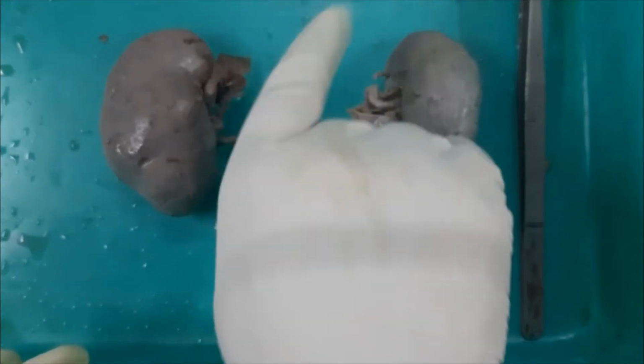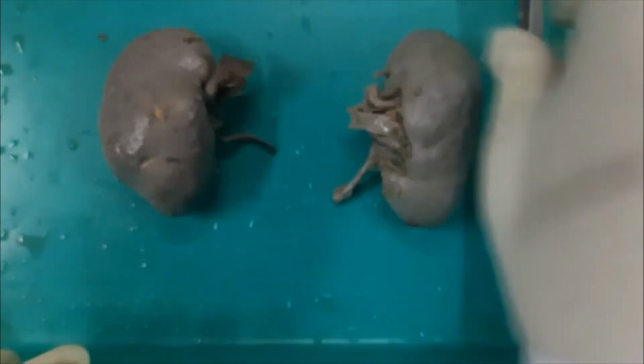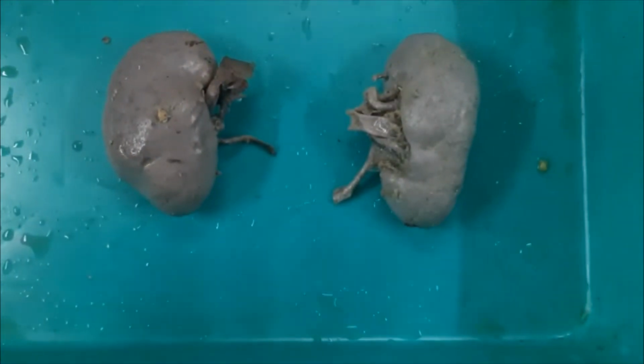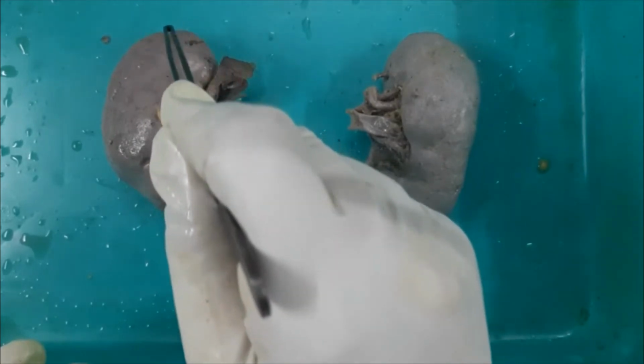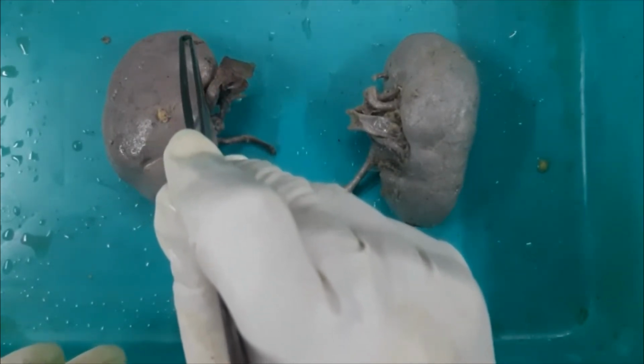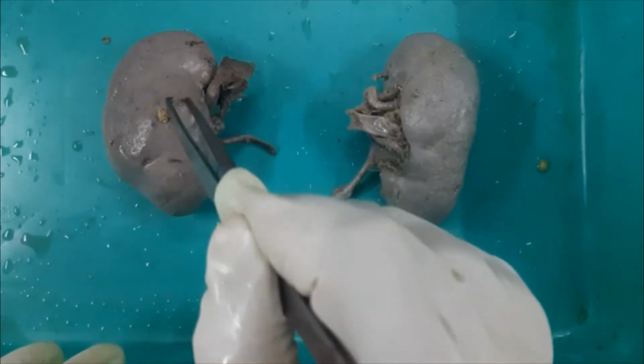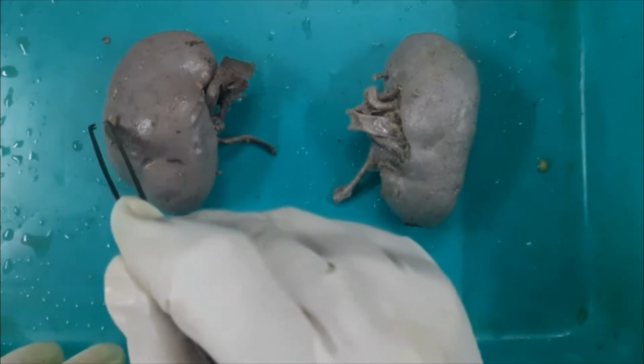So let us see the organs related to the right kidney. On the top of this upper pole, which is broad, there will be a relation of the right suprarenal gland. Let me show it with forceps. Then this whole area is for the hepatic area.